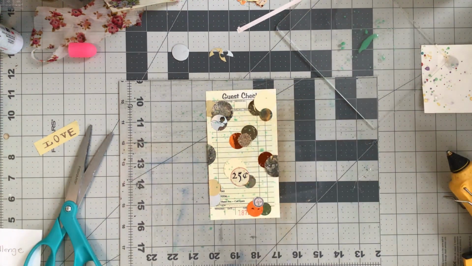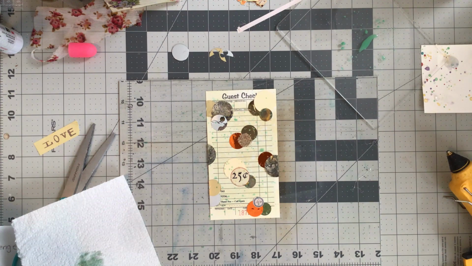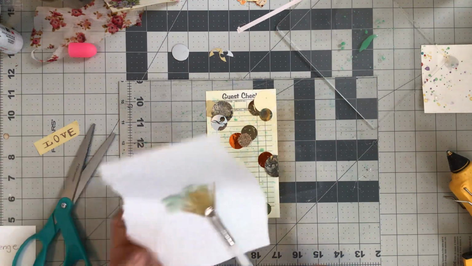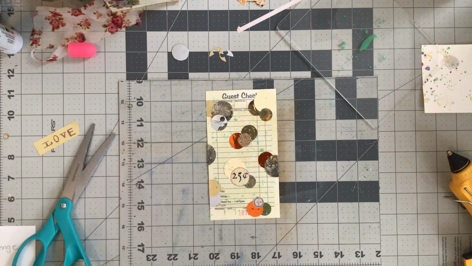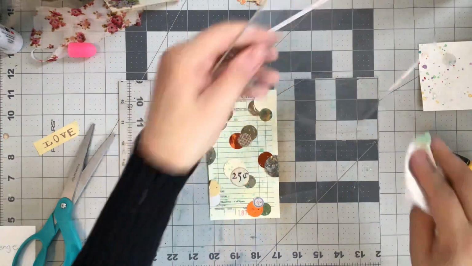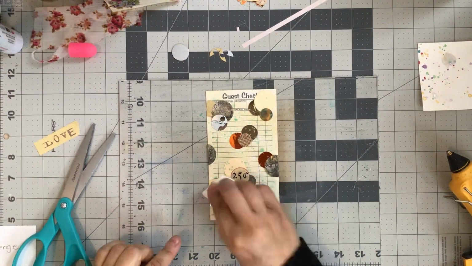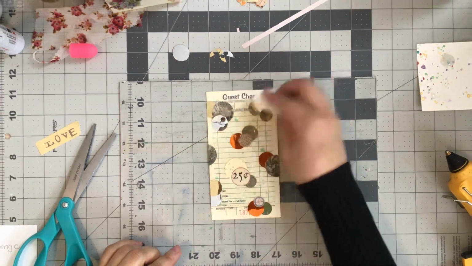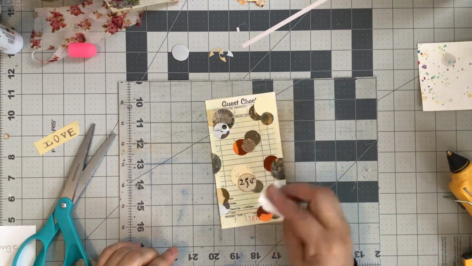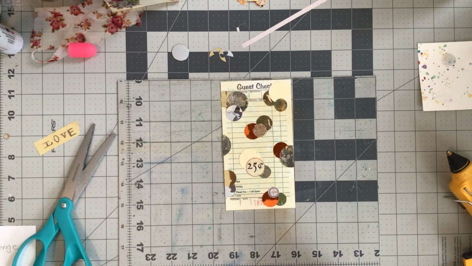Yes, just a little. I think that helps. It's off my brush here. Okay, and then to finish it off, let me just dab, because I'm not going to dry that. Yeah, that looks very nice.